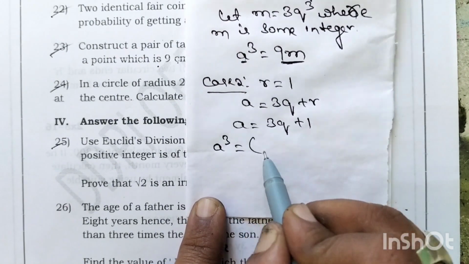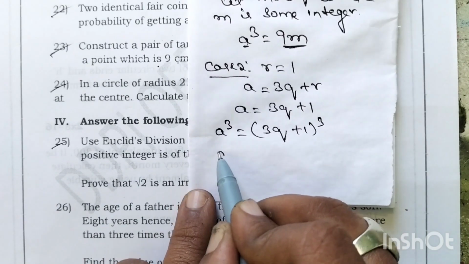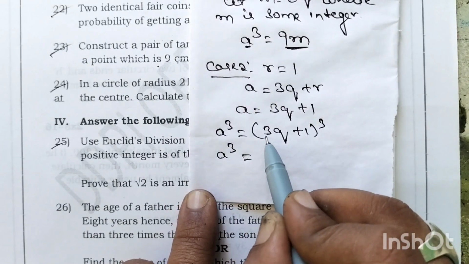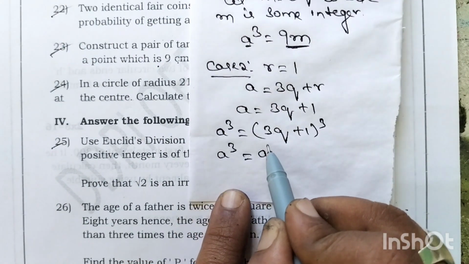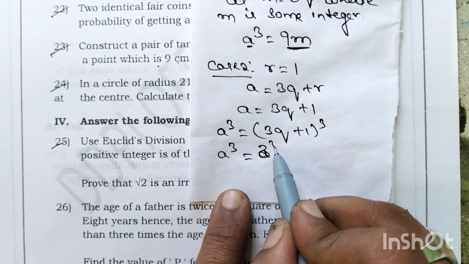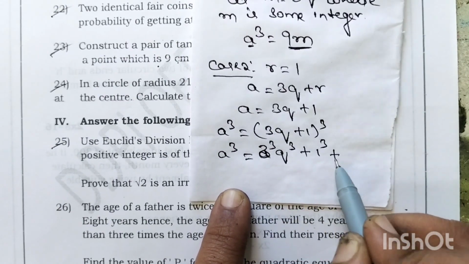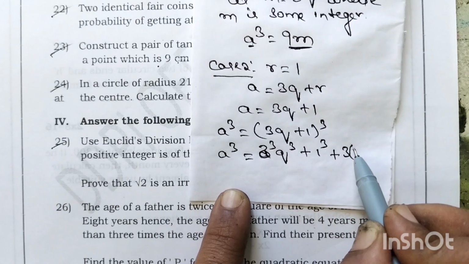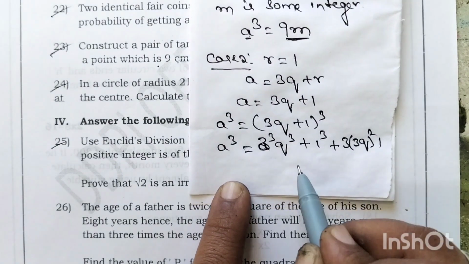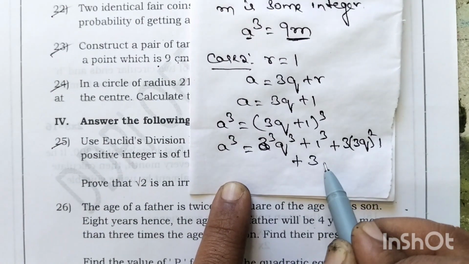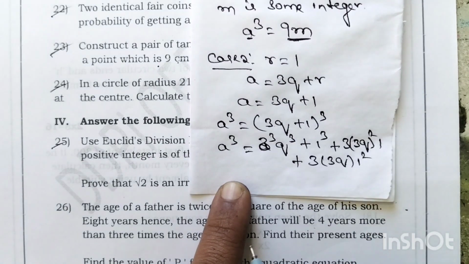a cube is equal to (3q plus 1) whole cube. So a cube is equal to, it is in the form of (a plus b) whole cube, which is equal to a cube plus b cube plus 3a square b plus 3ab square. Here a is 3q and b is 1. So a cube, 3 cube q cube, plus b cube, 1 cube, plus 3 a square, a is 3q whole square, b is 1, plus 3ab square, a is 3q into b square, 1 square.